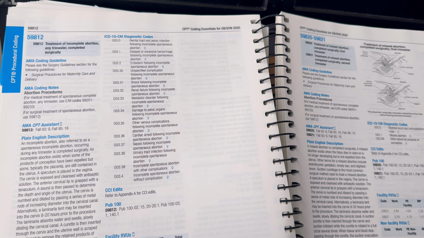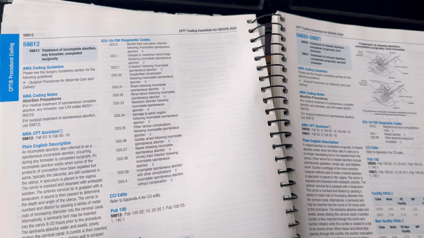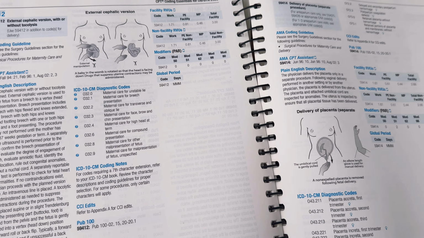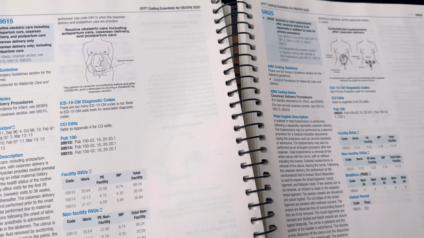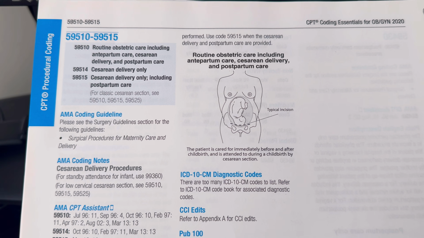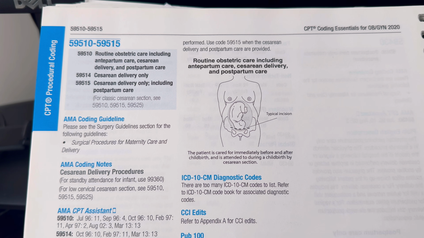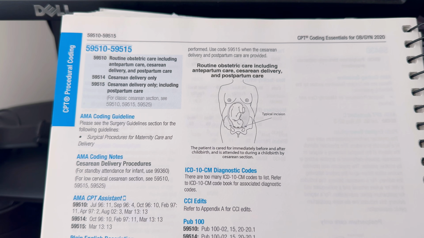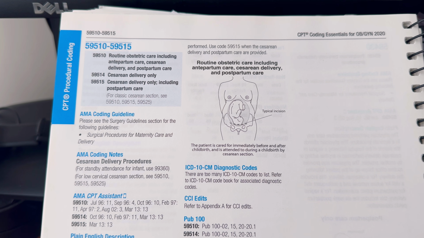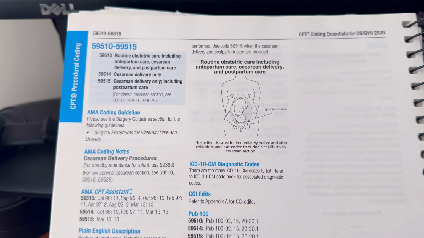Like more terminology I know is in this book. Also more things related to correct coding information, like the NCCI and all that information in the back of the book. I don't think we get that much information in that Optum one than you do in this one.